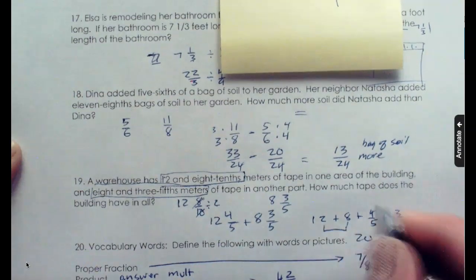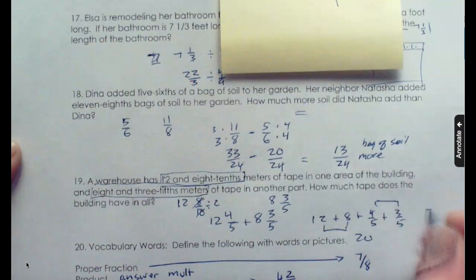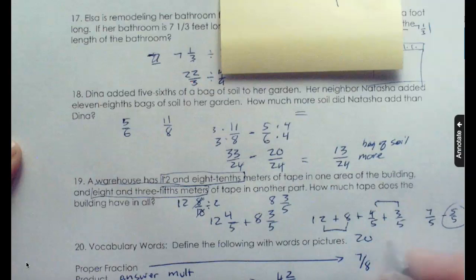Here, we have 7/5. Well, 7/5 is really 1 2/5. I could take out 5/5 here, which is a whole. If I take out 5/5, 7 minus 5, I still have 2/5 left. So I'm going to call that 20 plus the 1 plus the 2/5, which is really the same as 21 2/5.